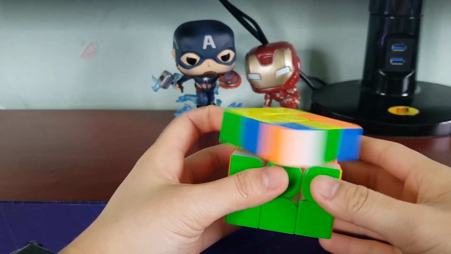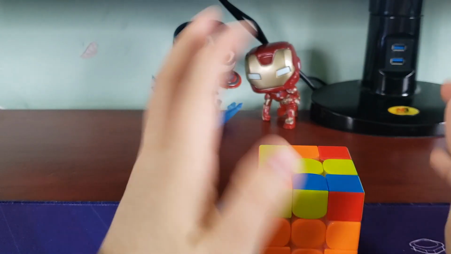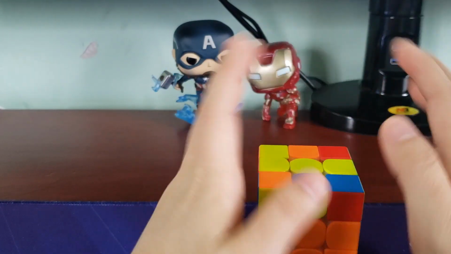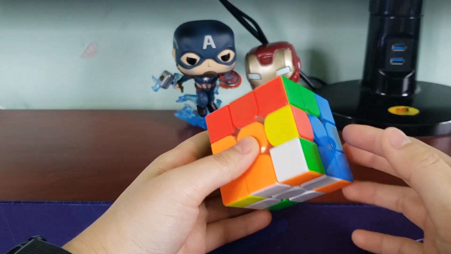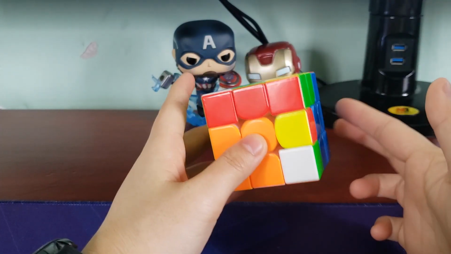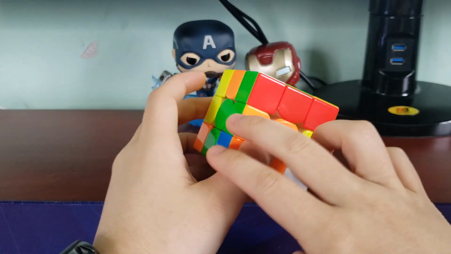So that's a little bit more advanced, and I'll try and give some general tips as to when you should use this and when you should not use this. In general, it's a good idea to solve pairs into the back left and back right so that you can see more of the cube.